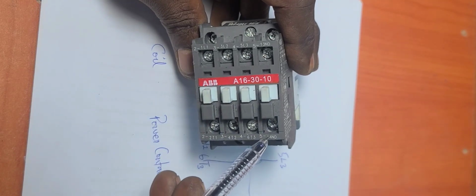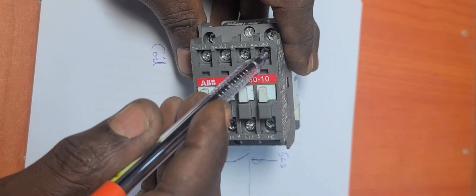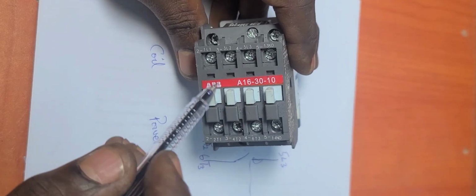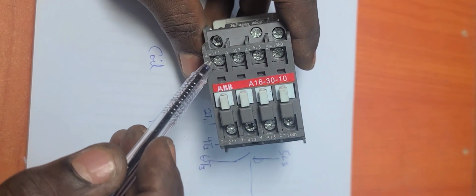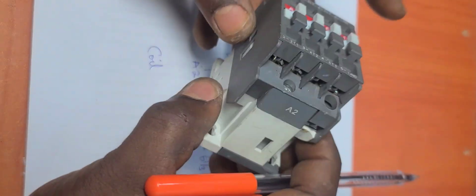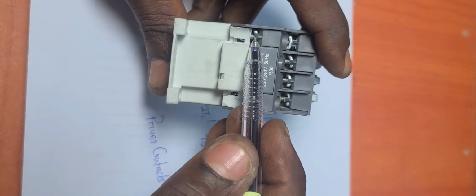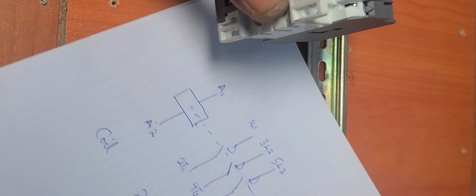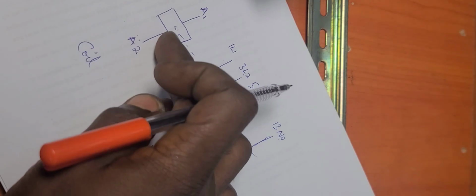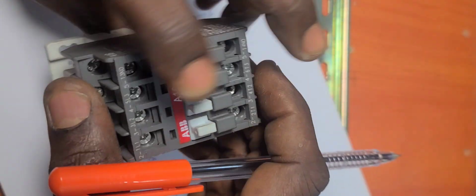And this one that is normally open will connect together with this one that is normally open. Which means that this is open, this is open, this is open, and this is open. They can only close when you connect your power to this one. So normally in electrical drawings, this is the symbol of your contactor.